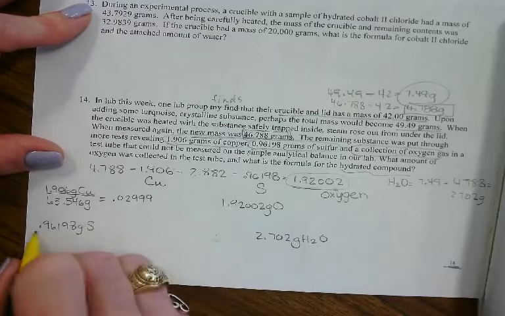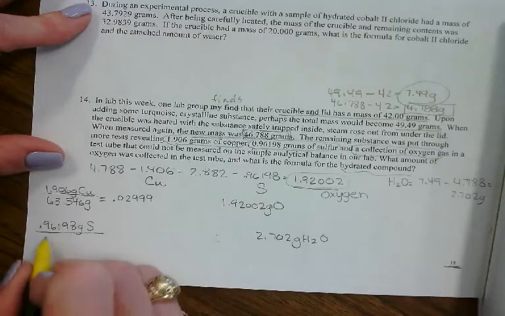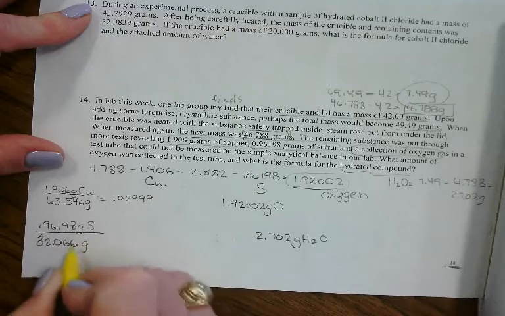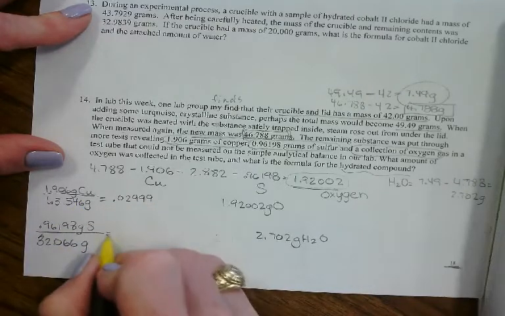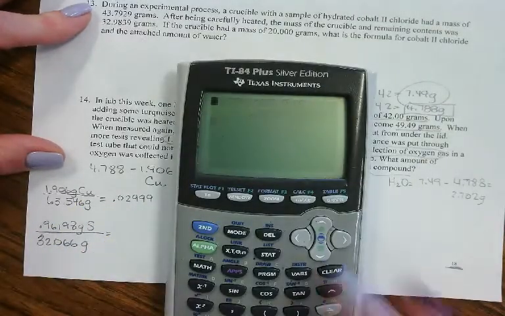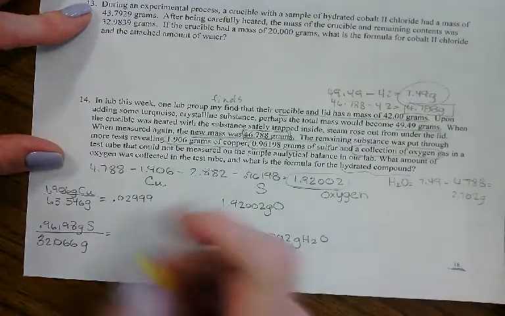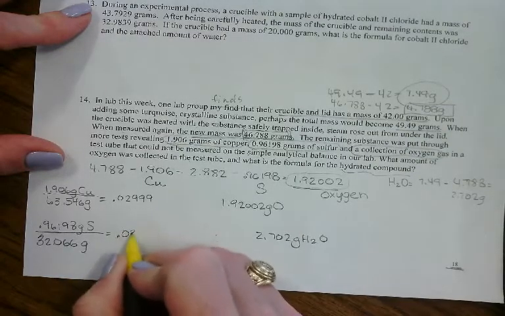Okay, this one here, sulfur, I'm going to divide by the molar mass of sulfur, 32.066 grams. Now these are masses on your periodic table. Be checking your periodic table. Check my math. Always check my math. 0.96198 divided by 32.066 is 0.03. Ooh, awfully close.